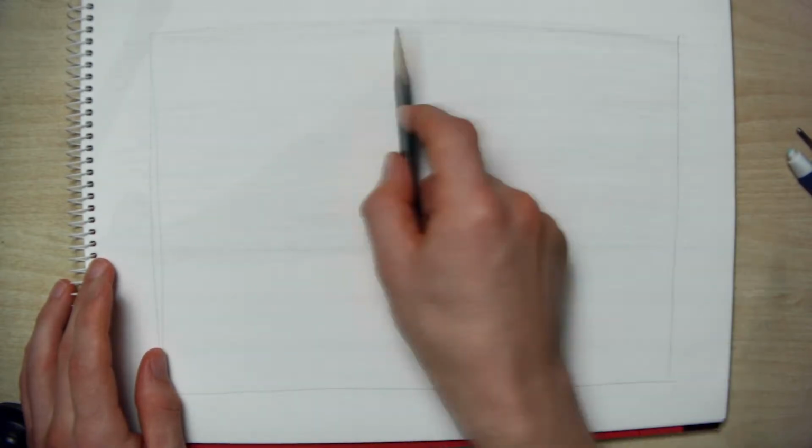Okay, getting the sky roughly even with not too many gaps in between the lines. A tad bit darker at the top. There.